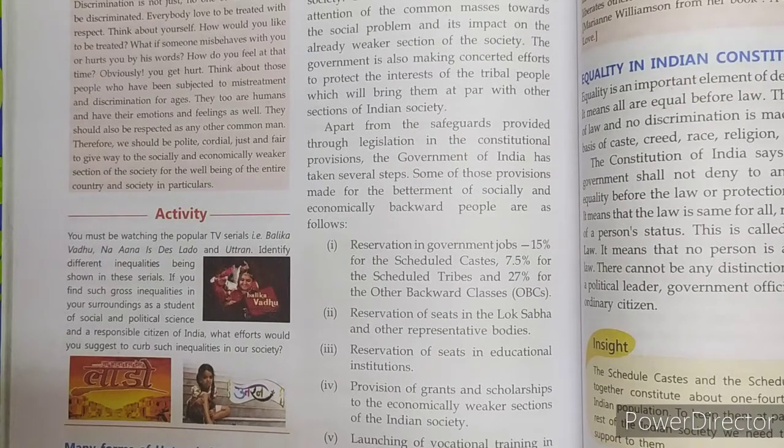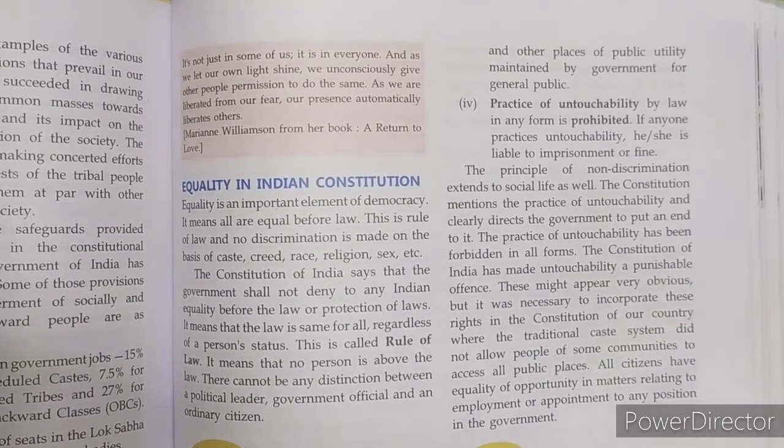Some of the provisions are reservation in government jobs: 15% for the Scheduled Castes, 7.5% for the Scheduled Tribes, and 27% for Other Backward Classes, OBCs. Scheduled Caste is short form SC, Scheduled Tribe ST, and OBC means Other Backward Classes. Then reservation of seats in the Lok Sabha and other representative bodies, reservation of seats in educational institutions, provision of grants and scholarships to the economically weaker sections of Indian society, and last of all, launching of vocational training in the tribal areas. Now our next topic is equality in the Indian Constitution.